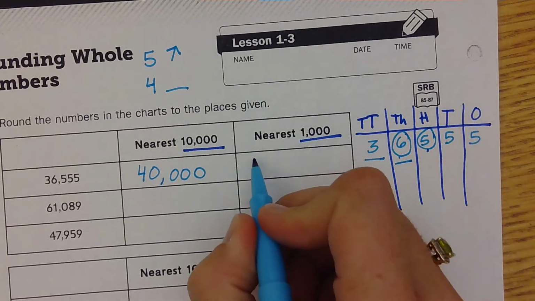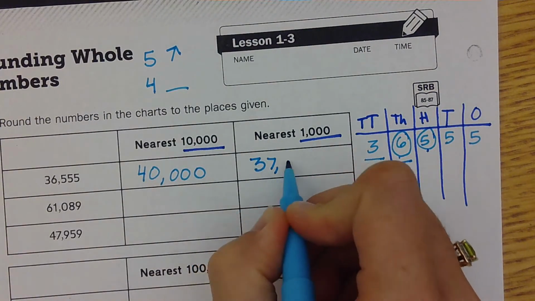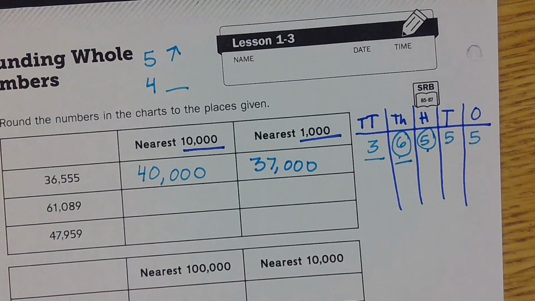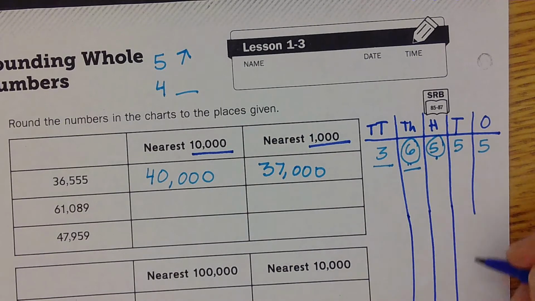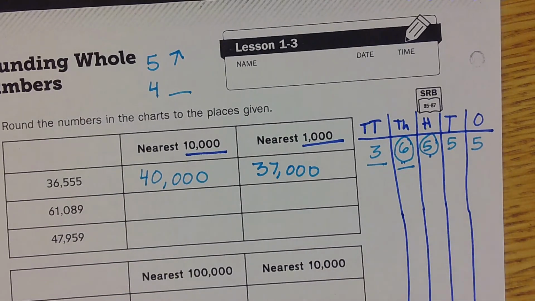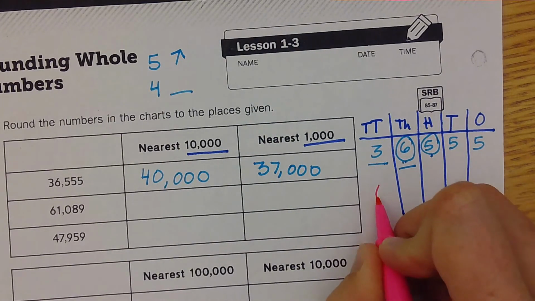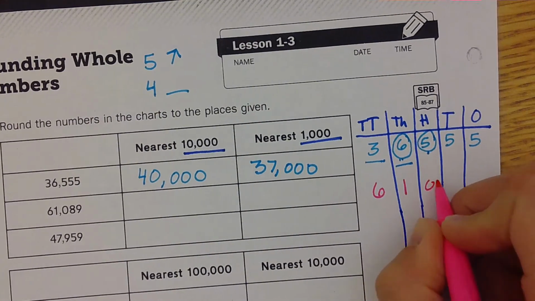So we are going to have 37,000. This is going to make the 6 go up to a 7. All right, let's look at our next number here. And I'm going to just make this go down a little further. Okay, we have 61,089.